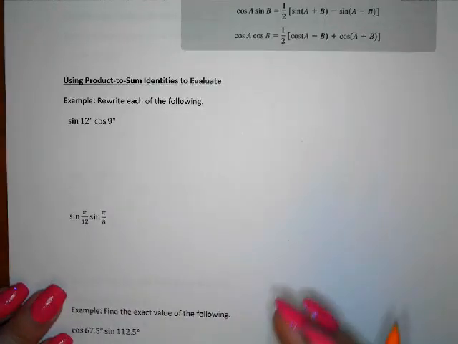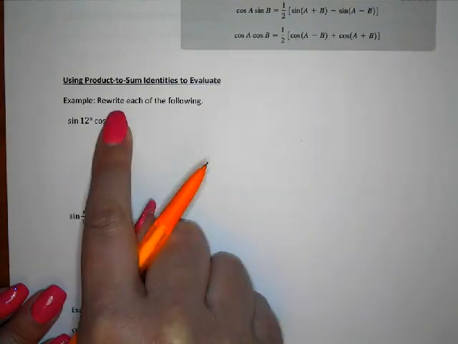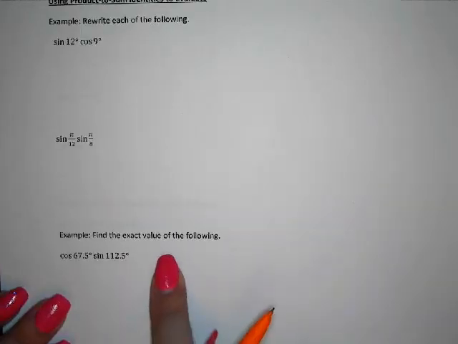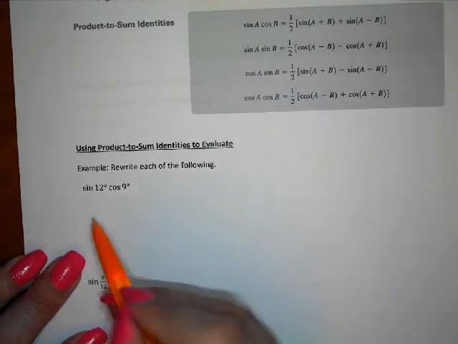So as we evaluate these, we're going to do two things. We're going to rewrite some of them, and these are going to be with values that do not show up on the unit circle. And then we'll look at some where we can find the exact value, and that's if when we rewrite them, we end up with values that are on the unit circle, then we'll be able to find the exact value. So for this one, we're just going to rewrite it.